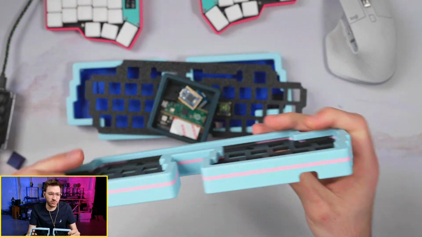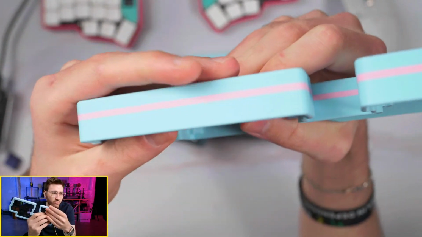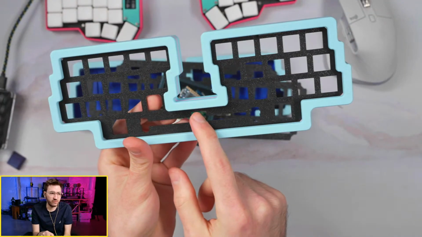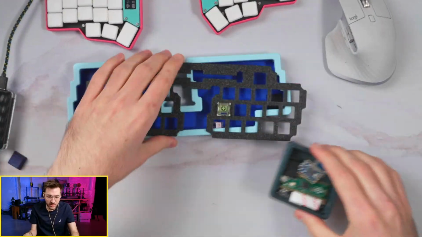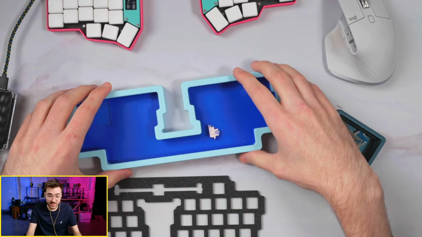But that is the first prototype, and I also multicolored it. I printed it at a really fine layer height. This was printed at 0.12, so you can see there's no layer lines. It looks really good. 6.25U spacebar. But this one here is the actual board that we're going to be building in a video here soon, because I actually got everything in stock.